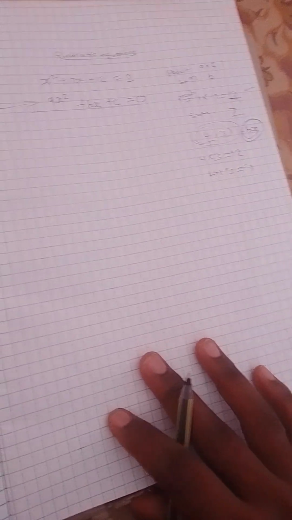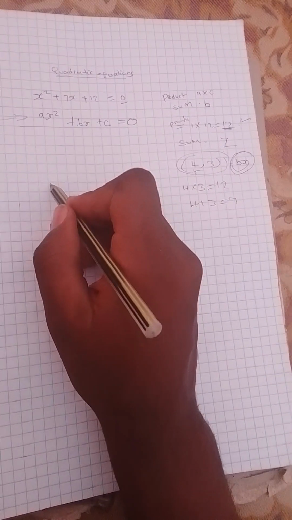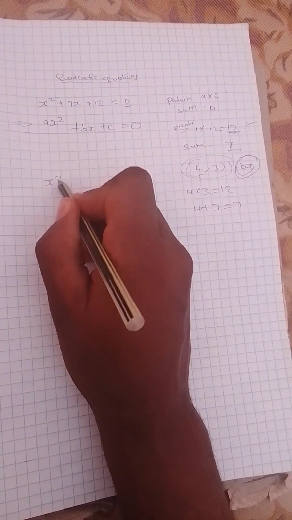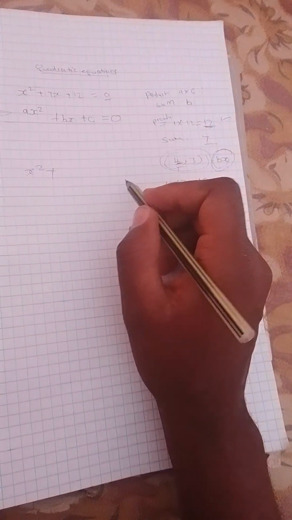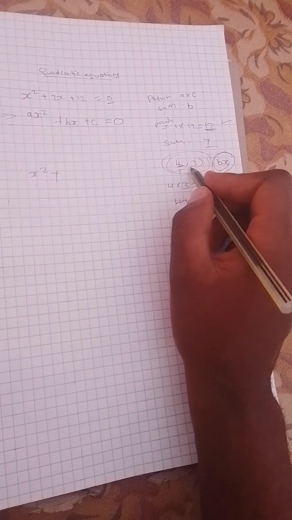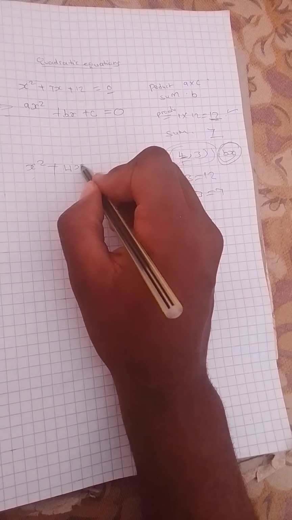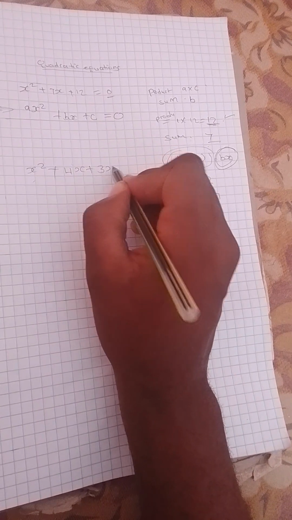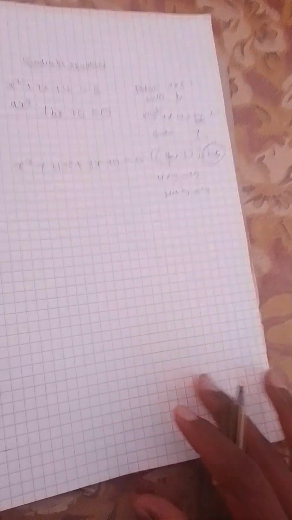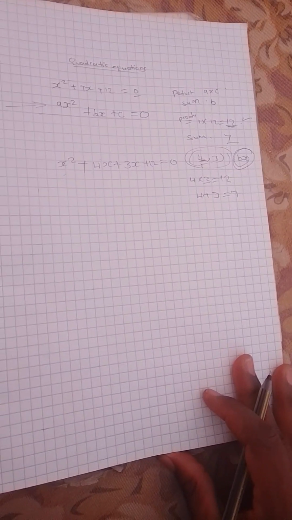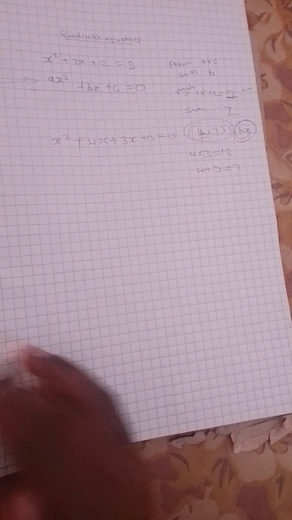In our equation, it will look like this: x squared plus 4x plus 3x plus 12 equals 0. And then we need to factorize, or we use the factorization method, to find the value of x.